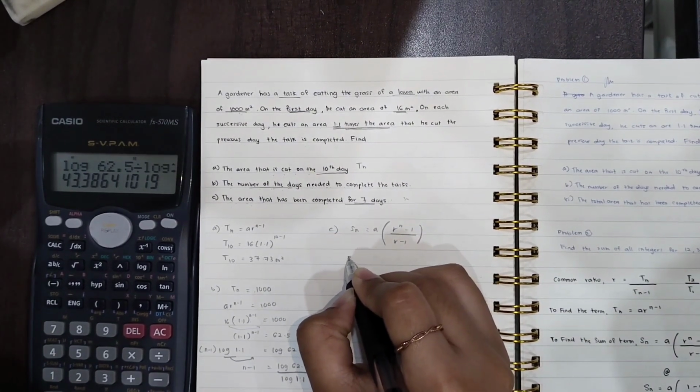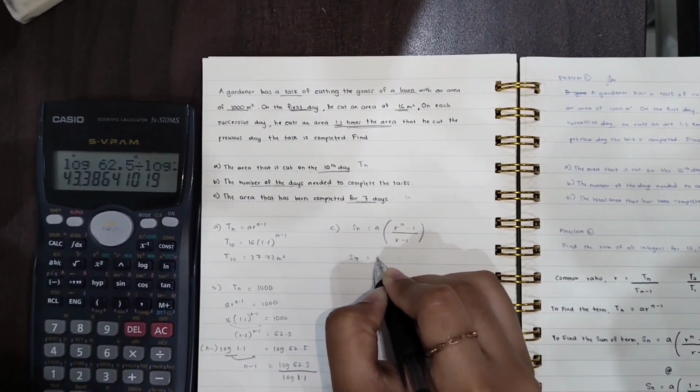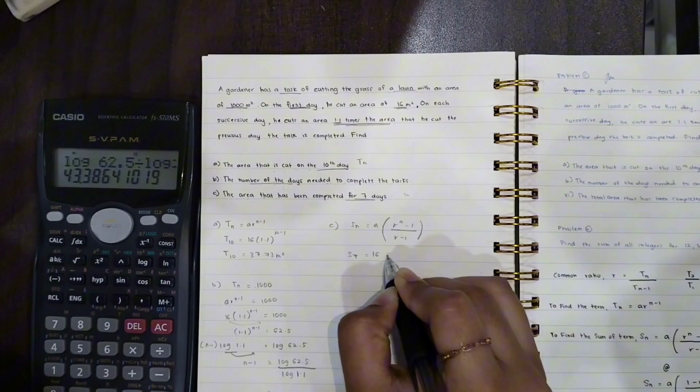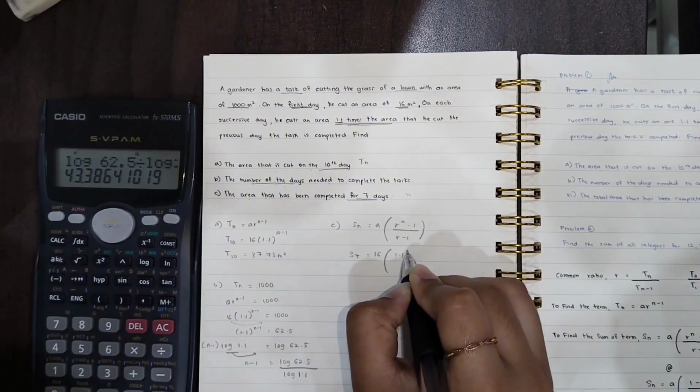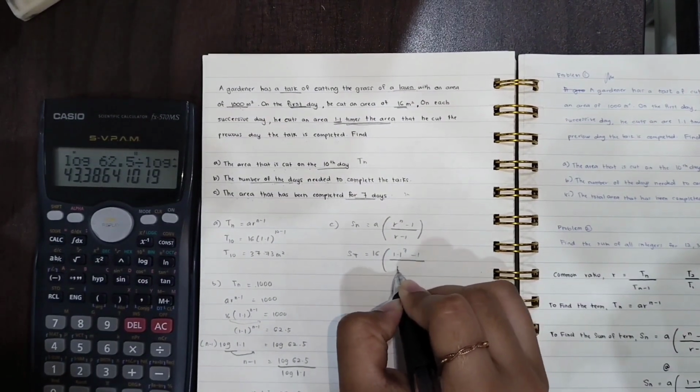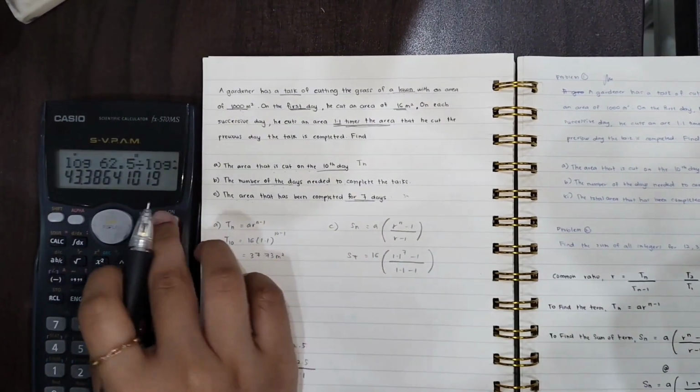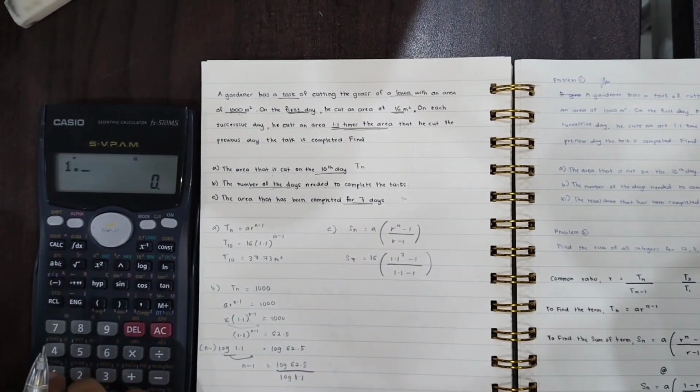So Sn is 7, a is 16 times r 1.1, n is 7, minus 1 over 1.1 minus 1. So calculate them.